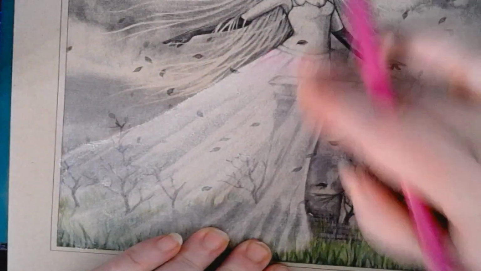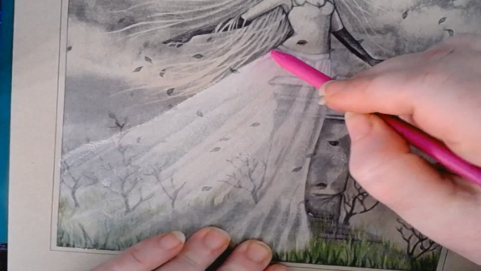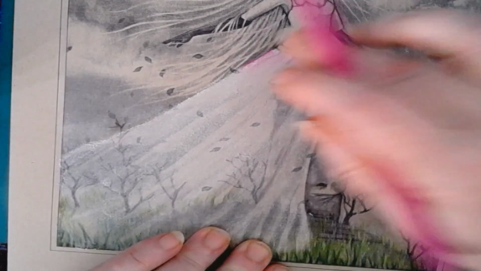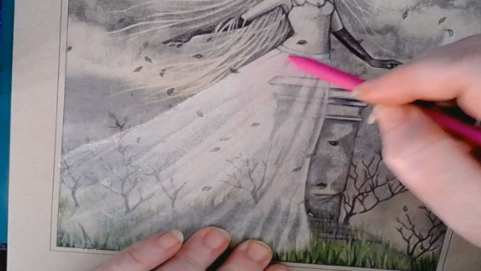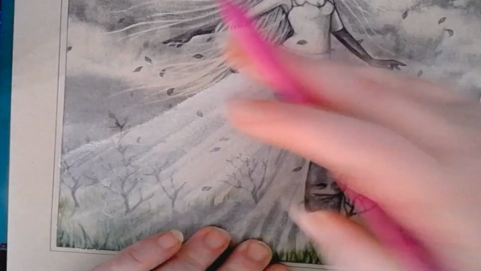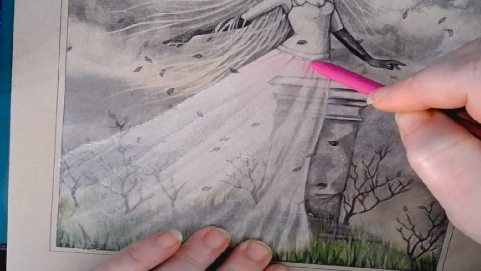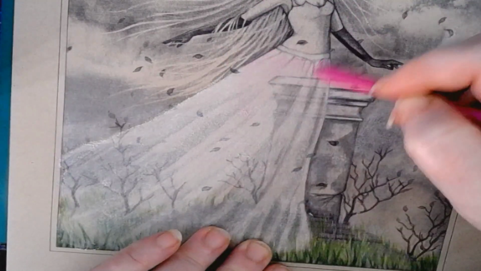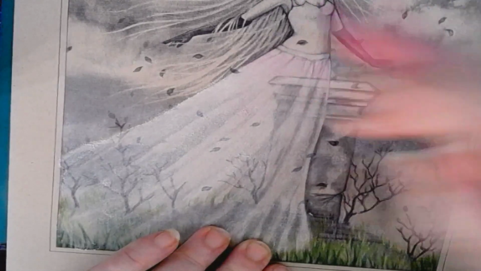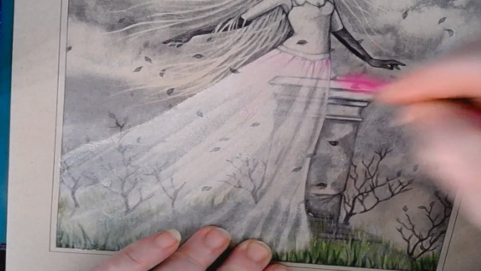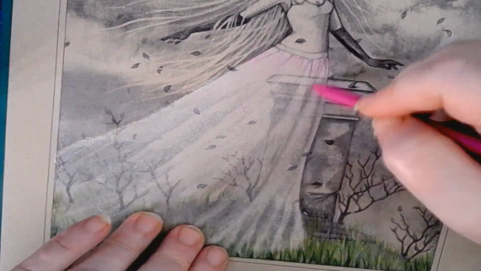Like that. Now I'm using my finger to blend it in. You can of course use other things to do this with. You don't have to use your finger.